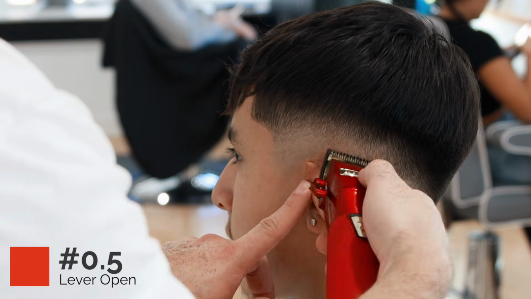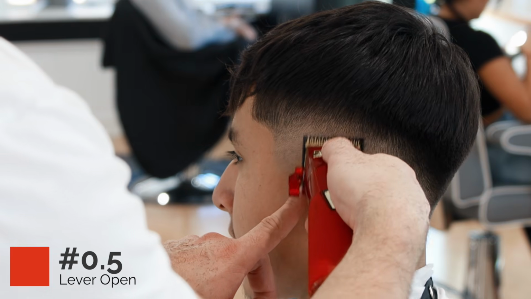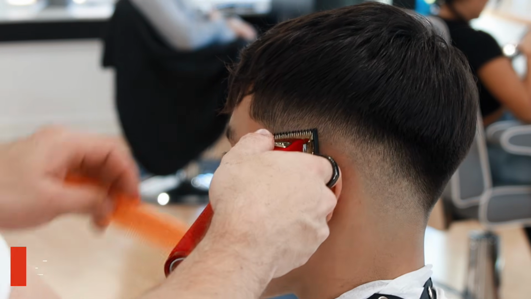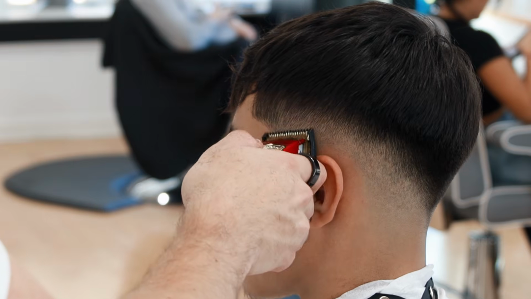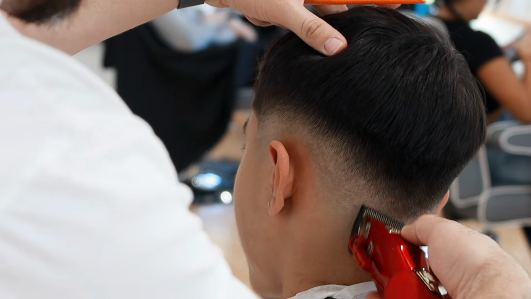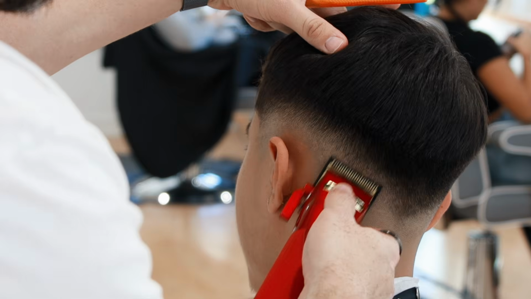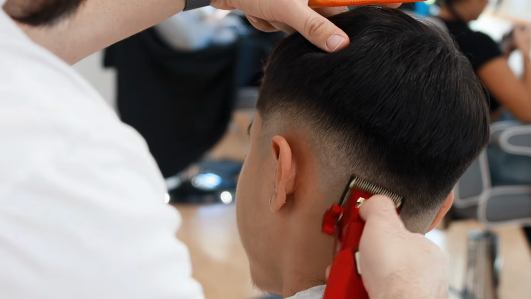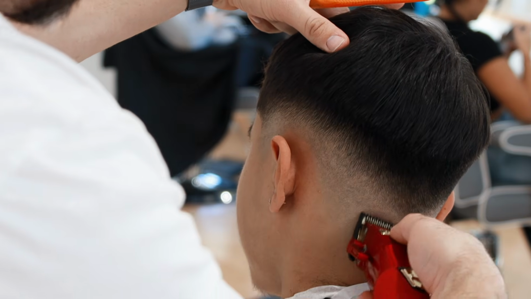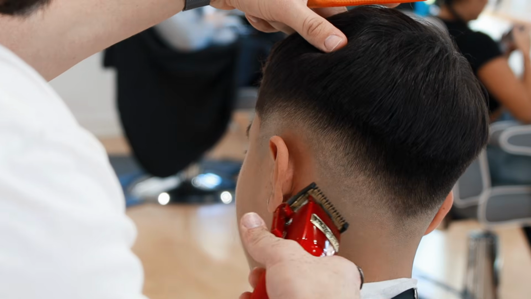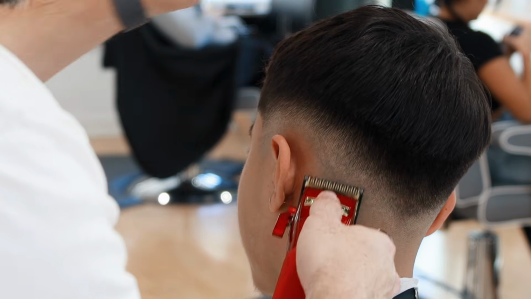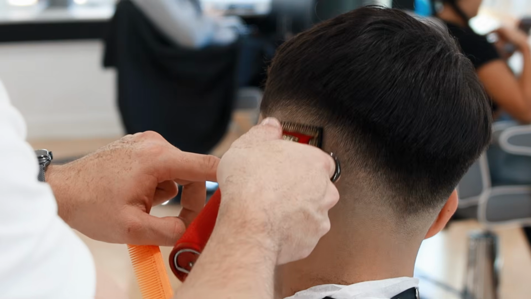In this case, now we are using the 0.5 or the 1/16. Same concept: I'm opening the lever first and I'm gonna close that lever little by little as I need. Sometimes with this guard, I don't need to close the lever all the way because sometimes halfway is already good enough. But again, every hair is different, every client is different, every fade is different.